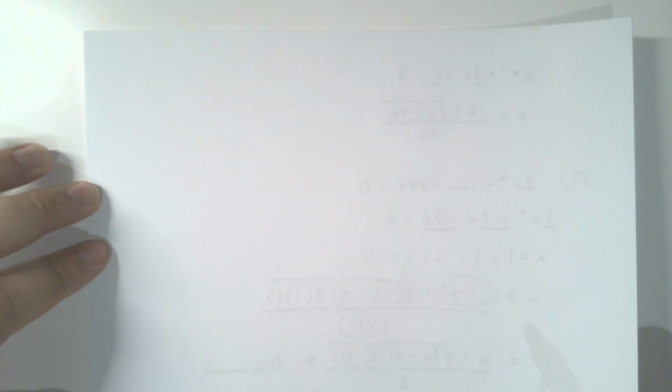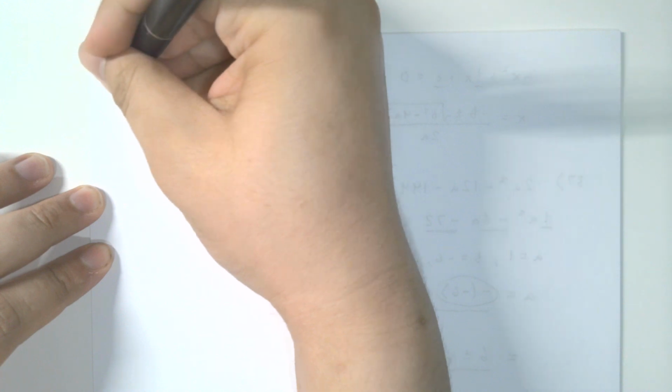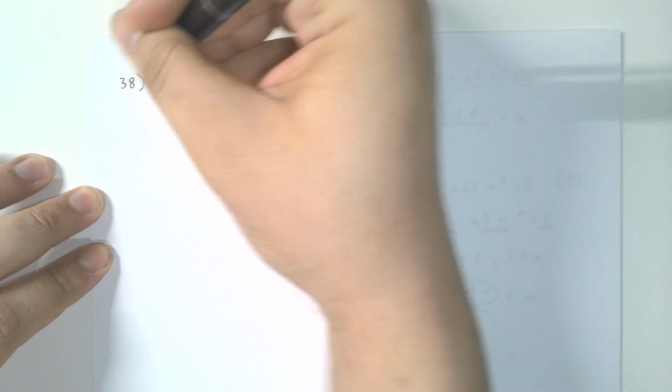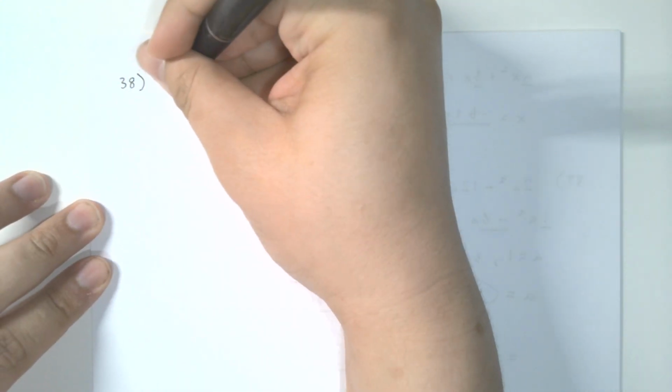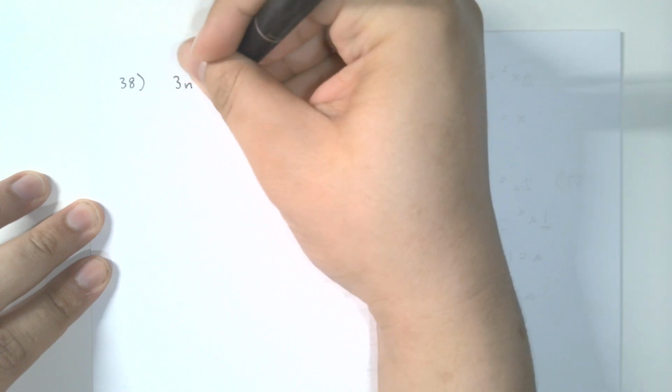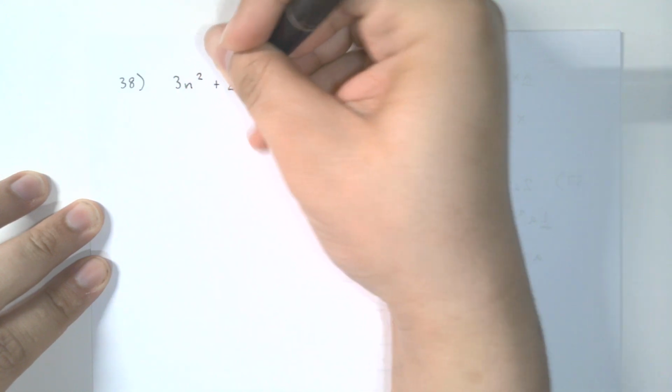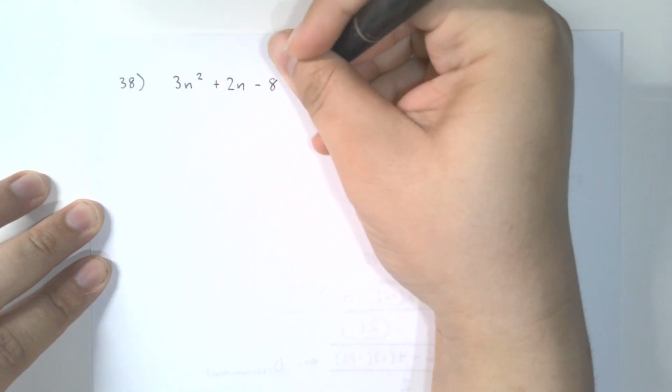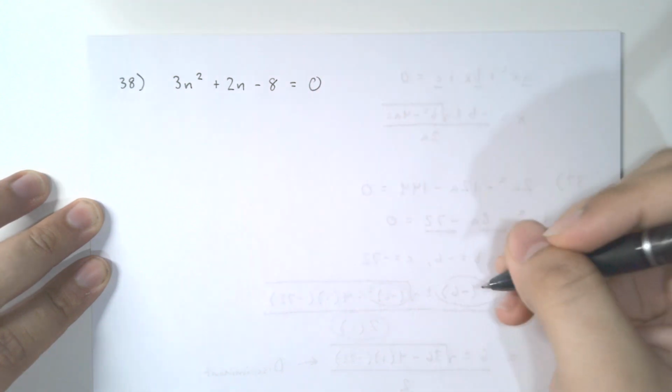So now let's look at number 38. For number 38, we have 3n squared plus 2n minus 8 is equal to 0.